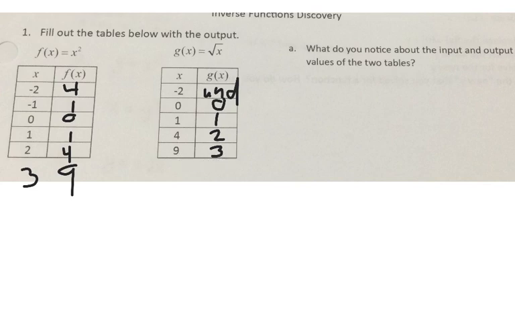So what could you say about the x and y values? They're inverses. Everywhere? When they're positive. The x and y's are swapped, but only when the x's are non-negative, because 0 is included.